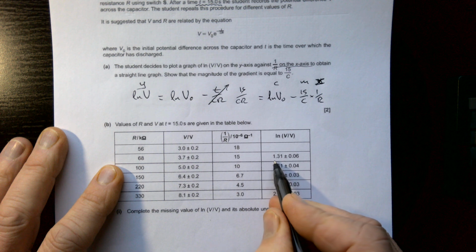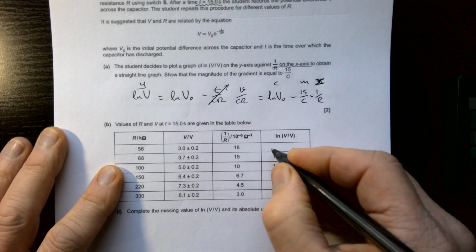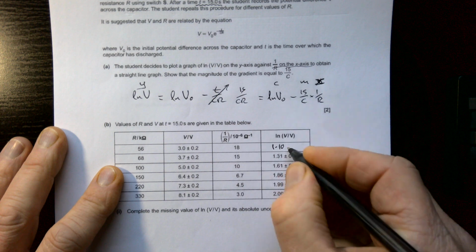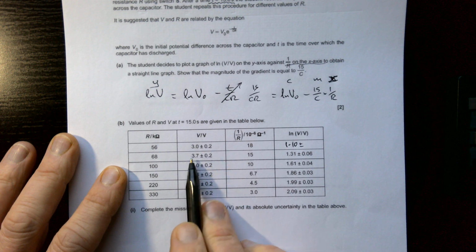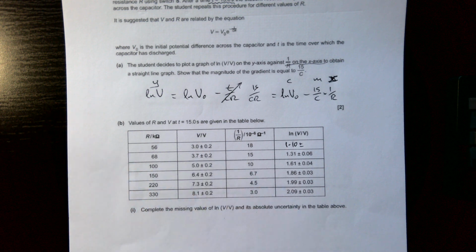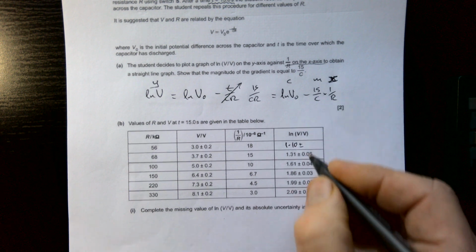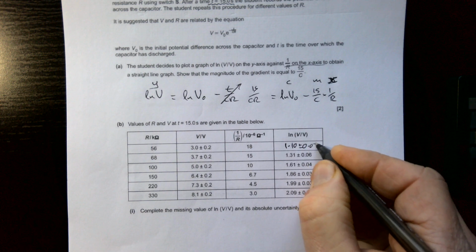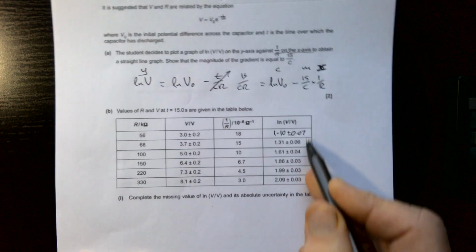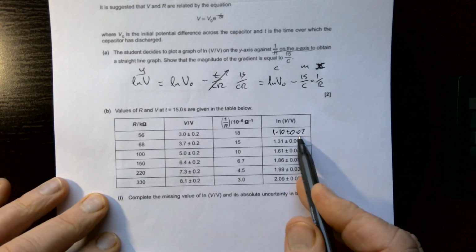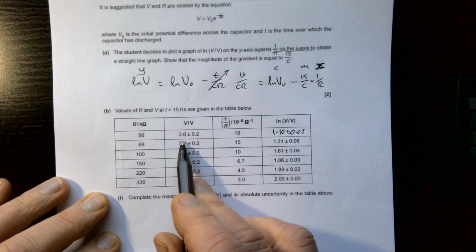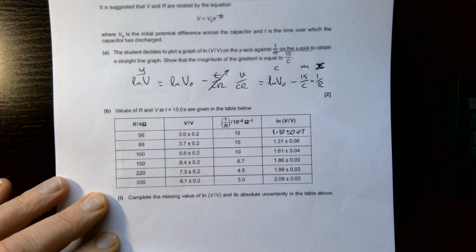It's only three significant figures, so that rounds to 1.10. And what you're going to do is find the log of 3.2 and the log of 2.8. The difference between them is the range. You want half the range, and half of the range will give you 0.07, which happens to fit in with a realistic pattern. So that's looking okay. So the log of 3.2, log of 2.8, that's the difference between them, and you halve it. That's going to give you a graph.